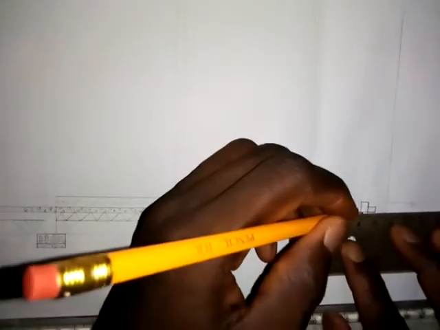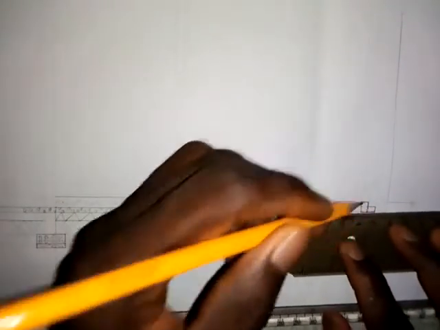All right. So the next thing that we are going to do is make use of the floor to ceiling height. We are given that to be 3,100 by 50, which gives us 62. So we are done with this part.